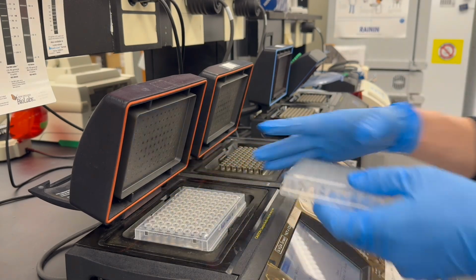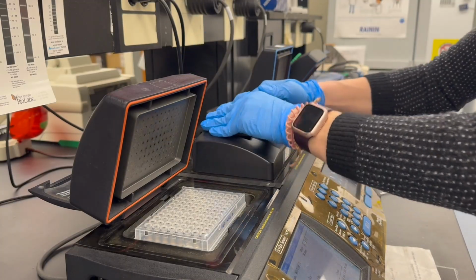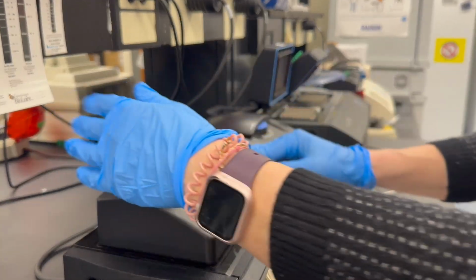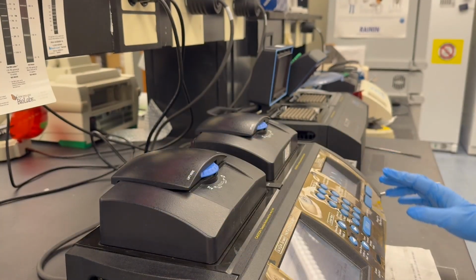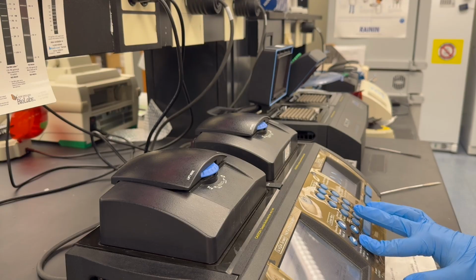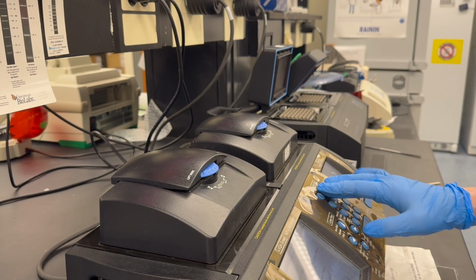We then run our duplicate PCRs in our main molecular lab, and these plates will never go back into our fecal DNA lab because the PCR will amplify the DNA to very high concentrations, and we don't want that to get back into our original samples.